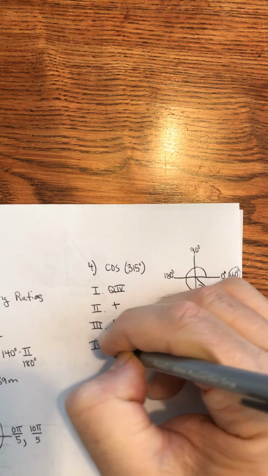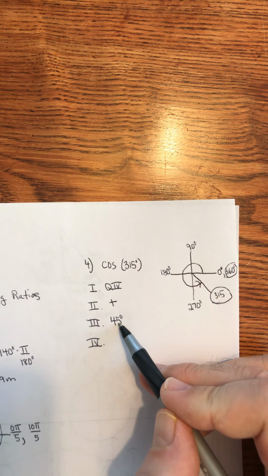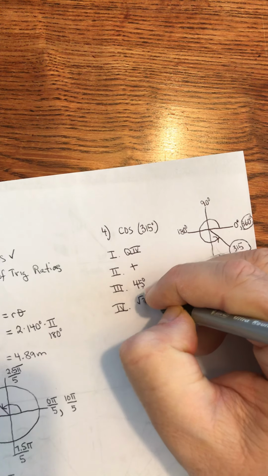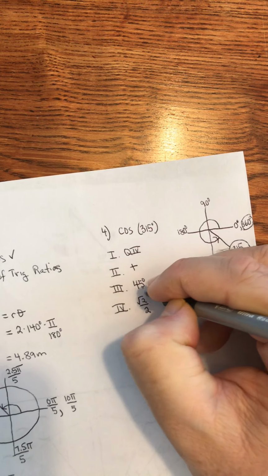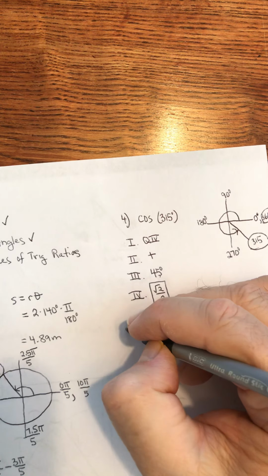And from my chart, okay, there's a positive value, and I'm looking at just the cosine of 45. If you look at cosine 45, it's square root 2 over 2. That's an exact value, right? An exact value.